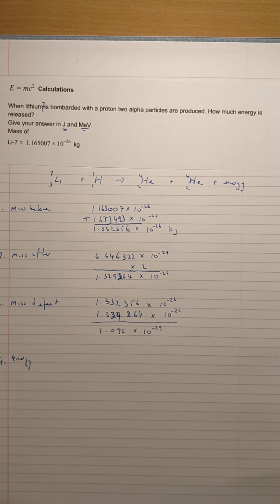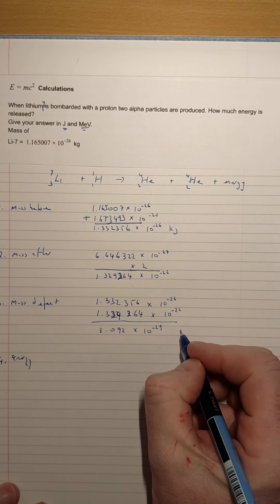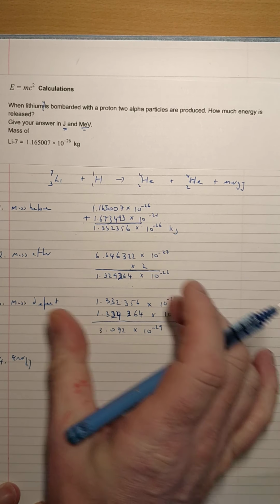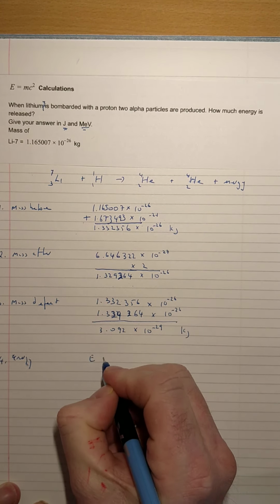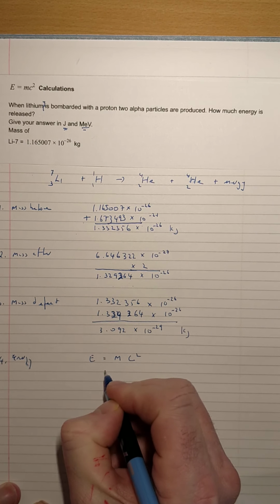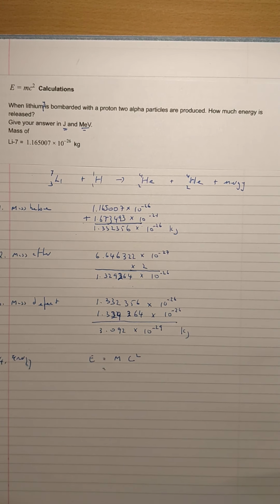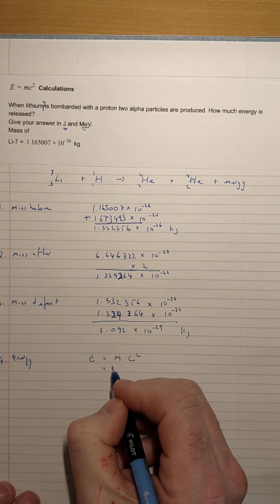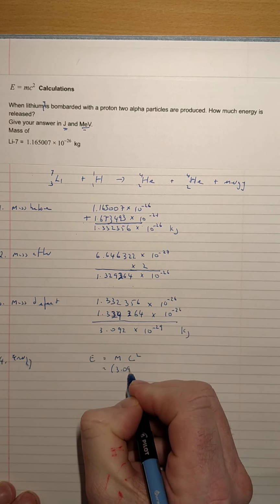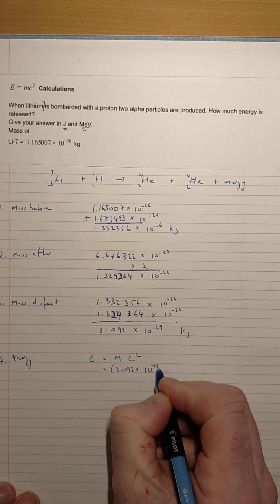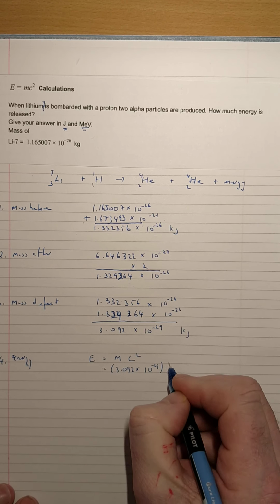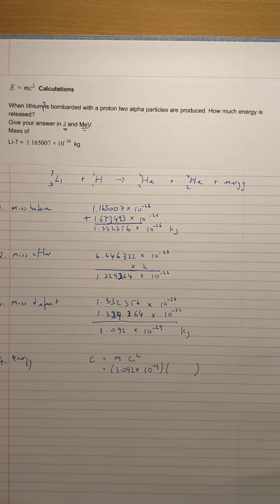Right. So now we need to get the energy. This is your loss in mass. That mass has changed into energy, so we use E is equal to mc squared. So the mass is 3.092 by 10 to the minus 29, and we're going to put in c from our tables.